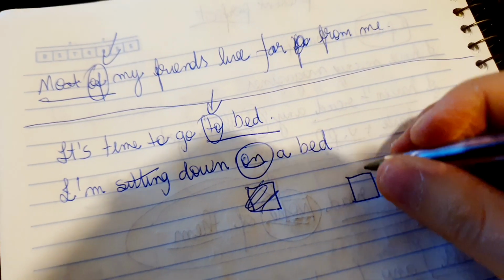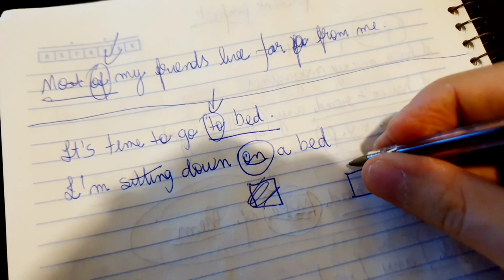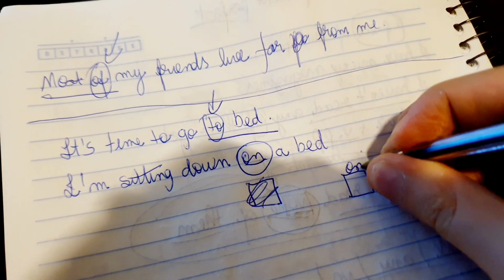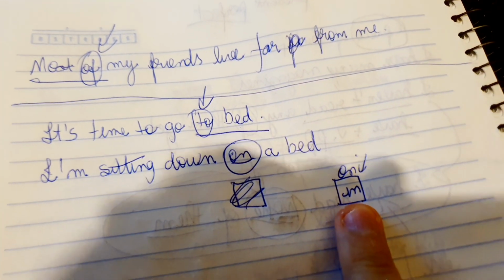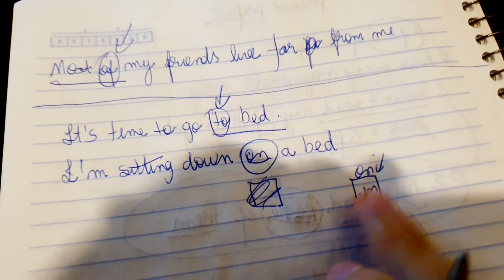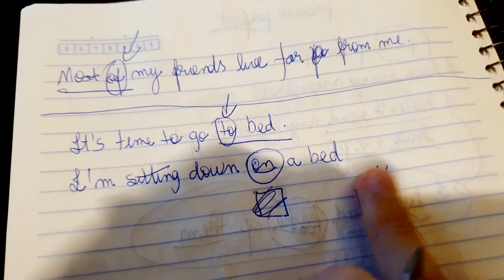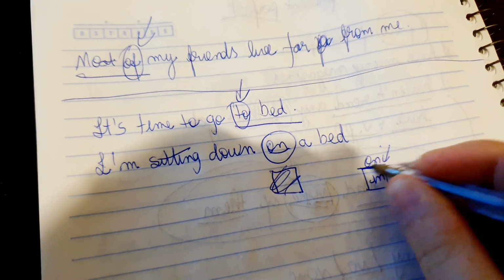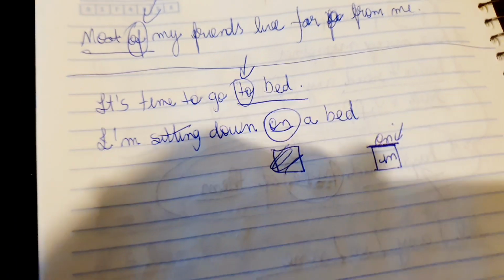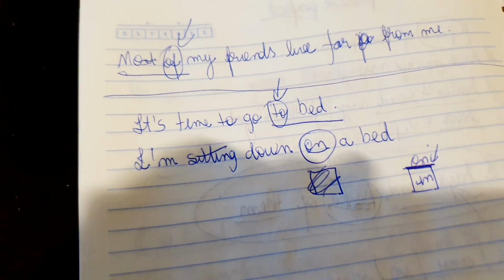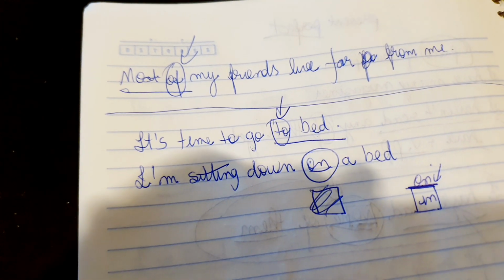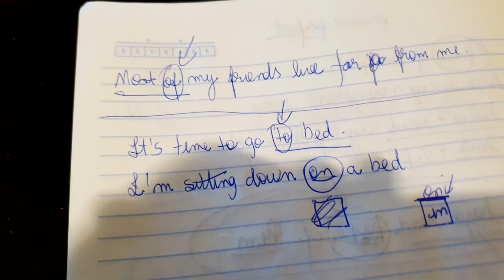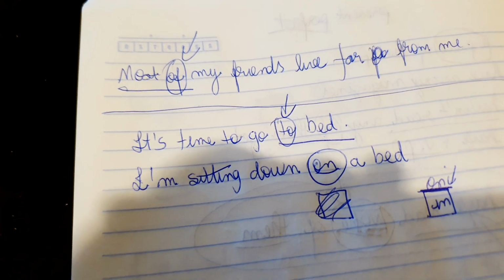Here you have on, you have in. You see, in means inside, on means covering the surface, right? It's like the legendary sentence that everyone knows in English. Even those who don't speak English know this.